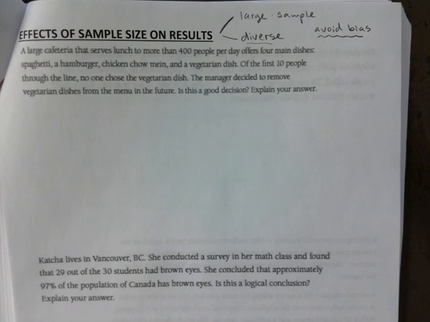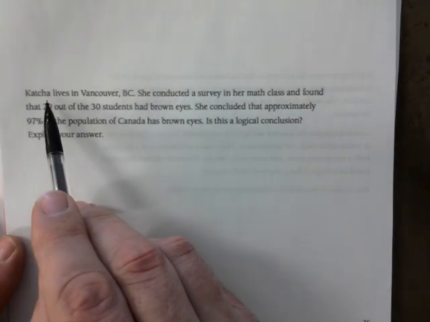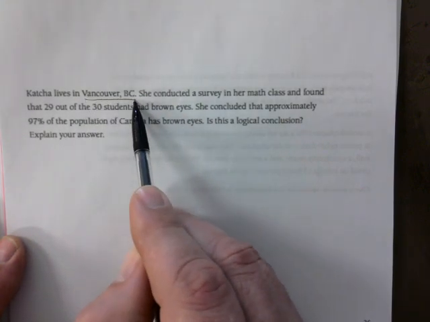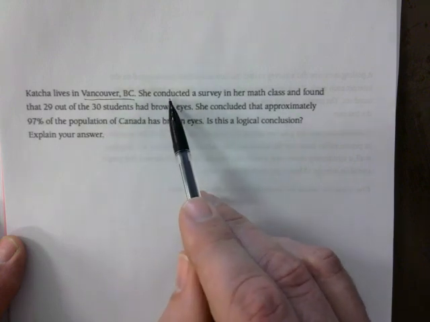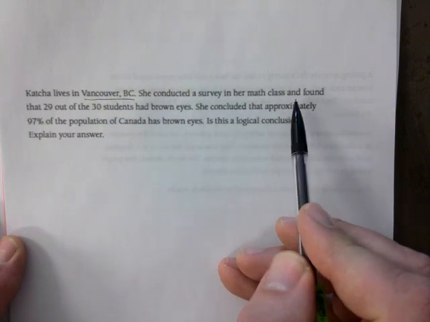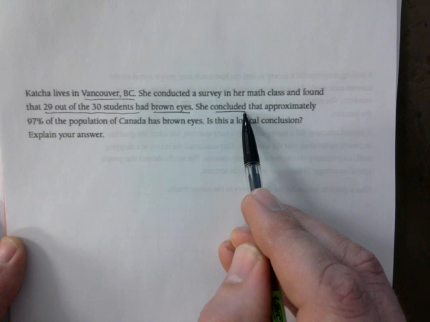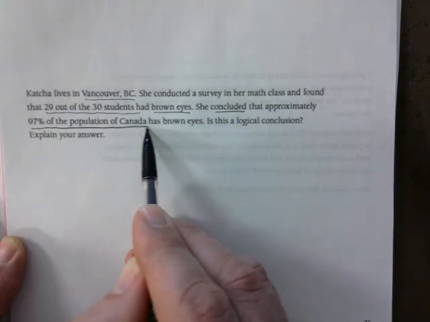So let's talk about, for example, here on 36, the full answer, you will have to go to the key, right? But over here, 36, the second question. You're in Vancouver, BC, and Katja conducted a survey in her math class and found that 29 out of 30 students have brown eyes. So therefore, she concluded that approximately 97% of the population of Canada has brown eyes.